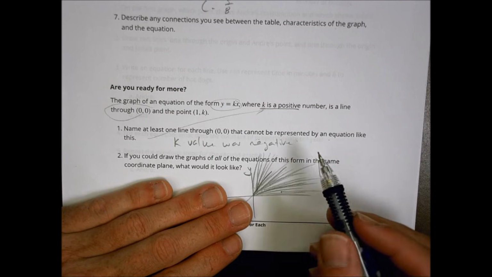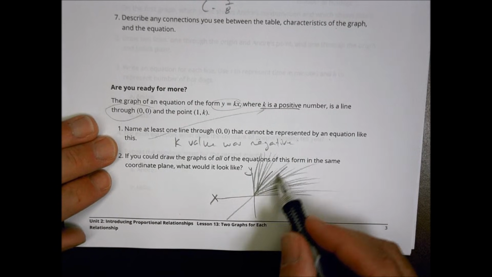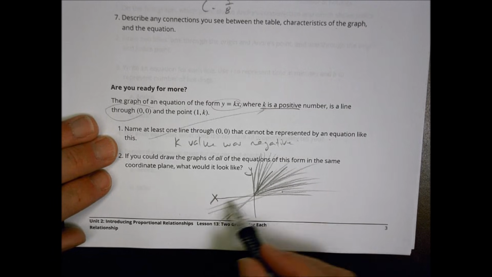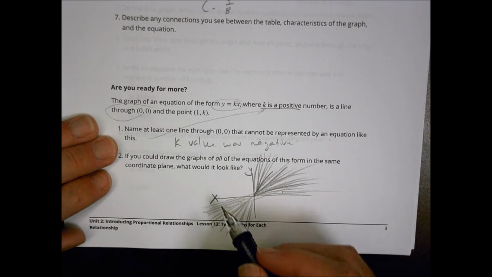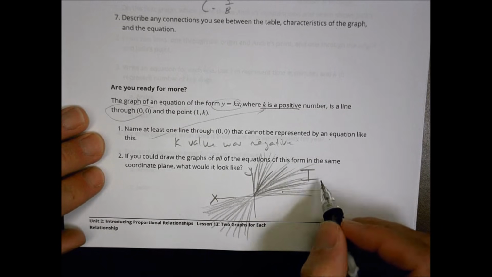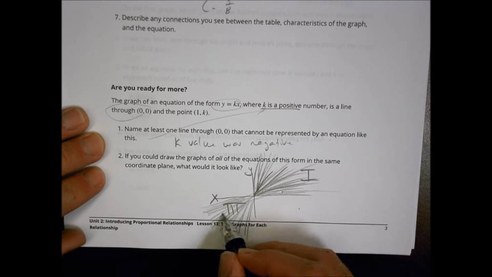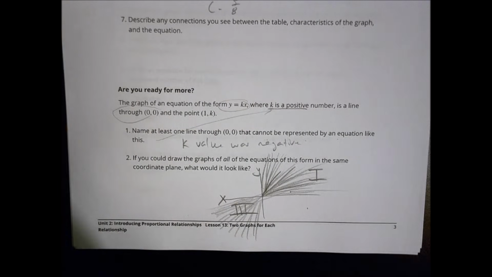Okay, and there's no end to that. Because that line goes through the origin, that means each of these would also come this way as well, which means that this side of the origin would be filled up with the negatives, the k value there. And so we would have graphs that go through quadrant 1, 2, and quadrant 3, right? It's just interesting to think about.